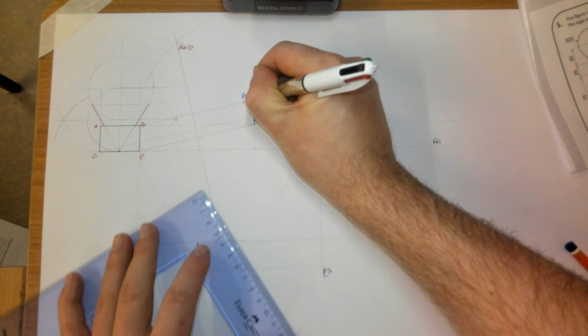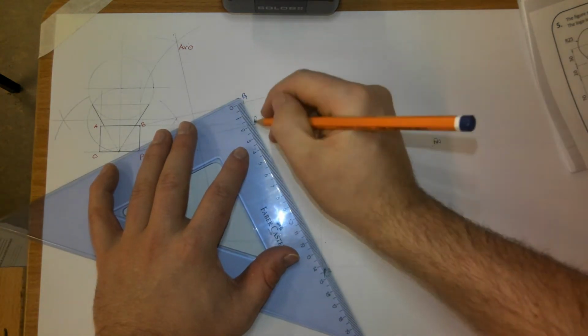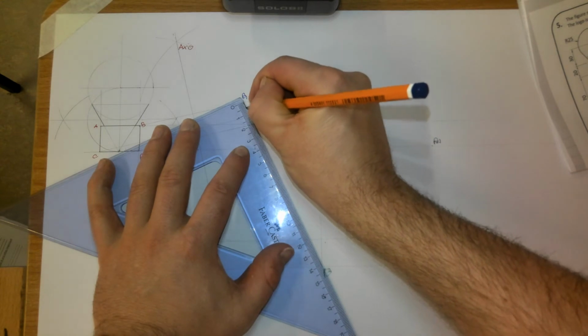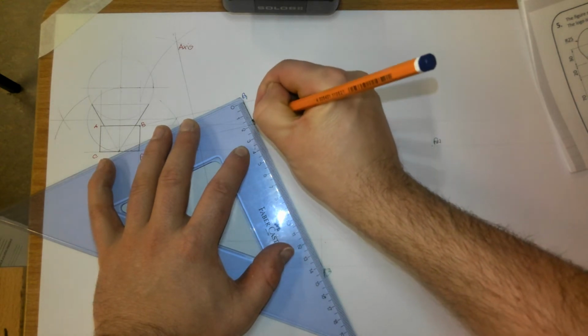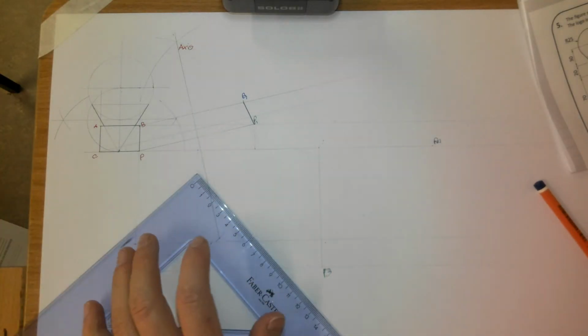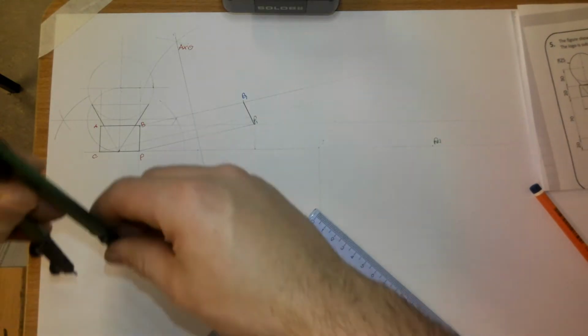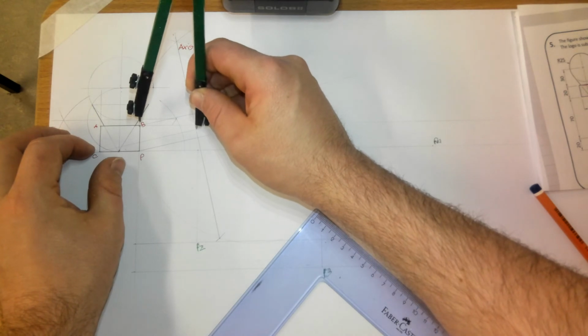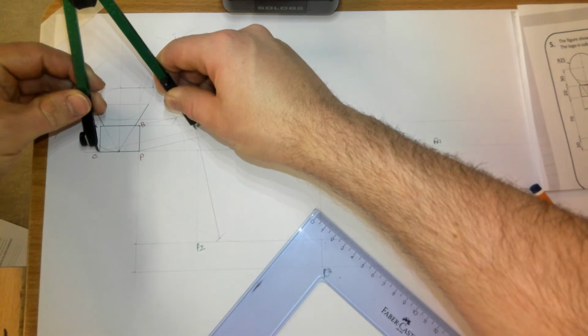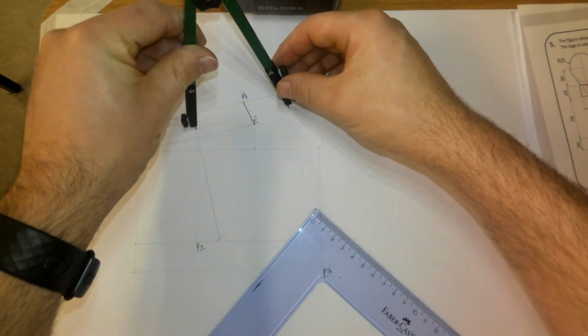Now I'm going to join them together, so there, that is 20, and I'm going to heavy that in. Now all I need to know is which area point C is going to be in. So I'm going to put my compass on the axis, bring my nib to C, and I just know it's around about here.